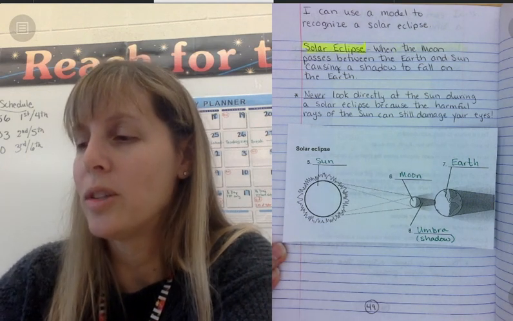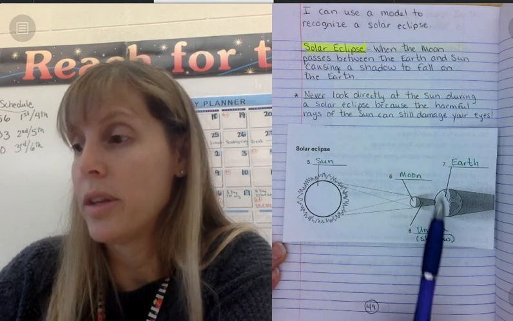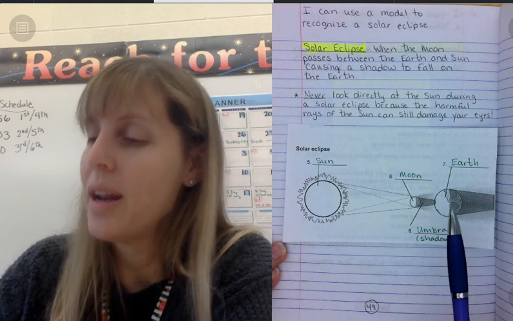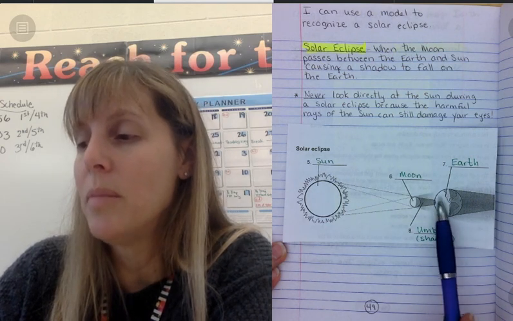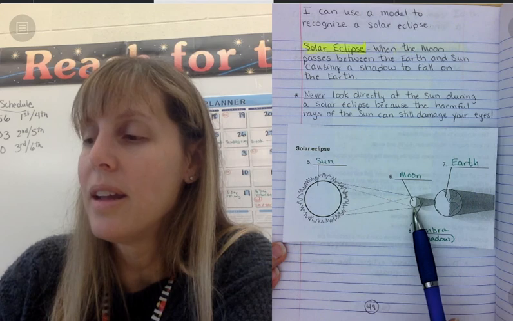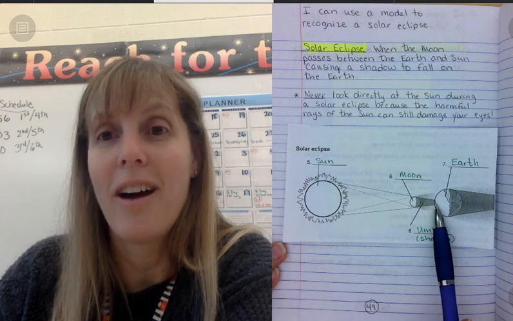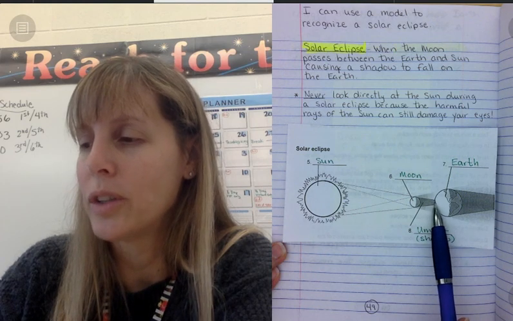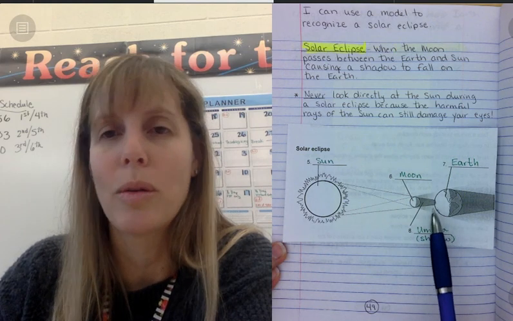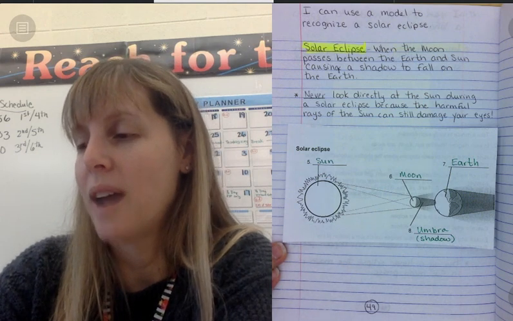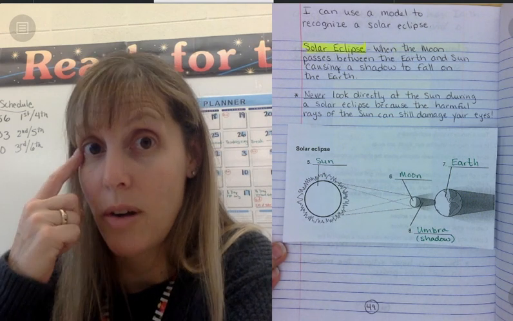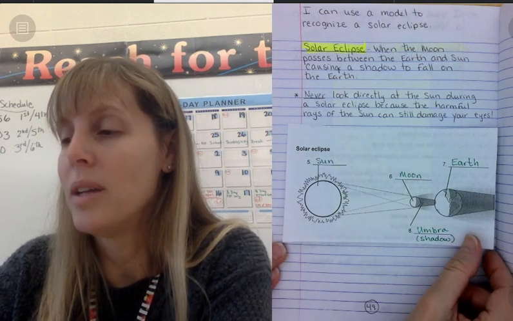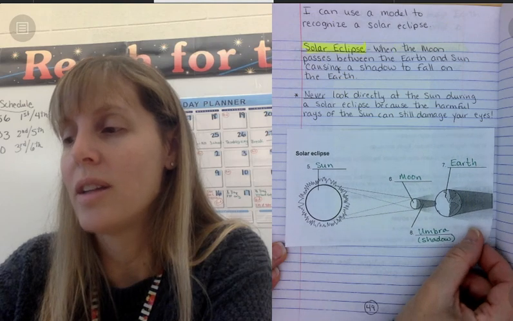So here's what happens during a solar eclipse. The earth is always going around the sun, and the moon is always going around the earth, right? But at some point, the moon gets in between the earth and the sun, and it casts a shadow on the earth. So only these people right here can experience a full solar eclipse. Everybody else can see maybe a partial solar eclipse when they're looking up at the sky with their special devices to protect their eyeballs. But that is what happens: the moon gets in between the earth and the sun, and a shadow gets cast on the earth.